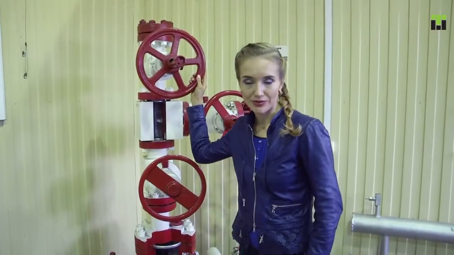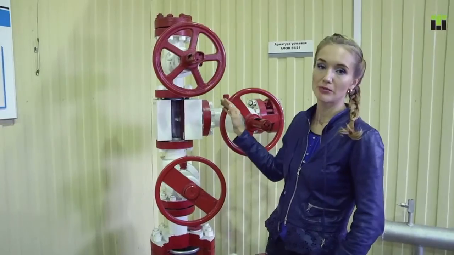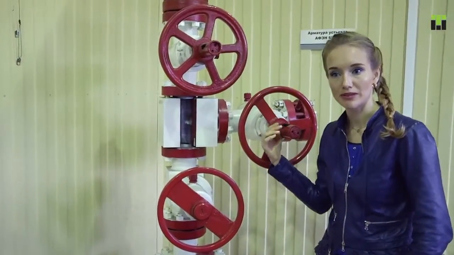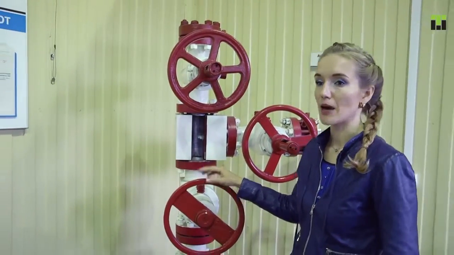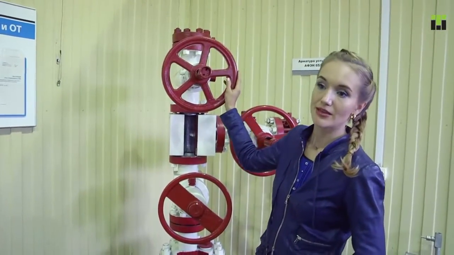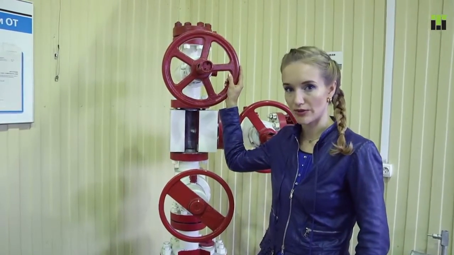The Christmas tree is a set of valves connected with fittings. Typically, valves are installed in couples, master valves and wing valves. In the upper part of the tree, the swab valve is installed, which is used for well interventions.